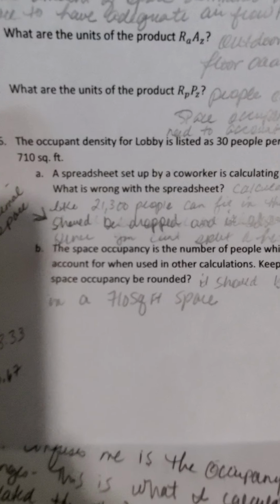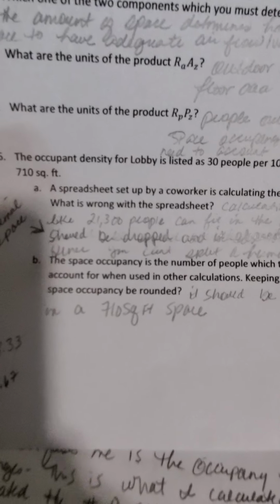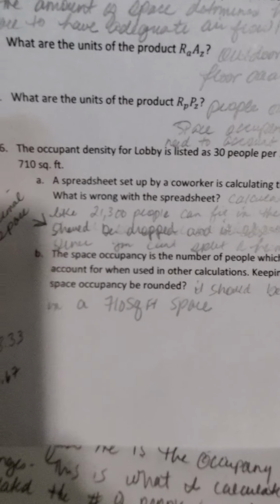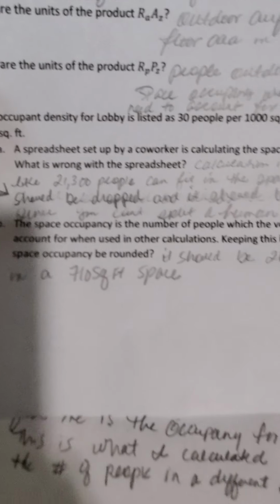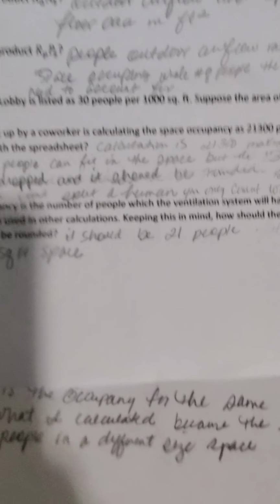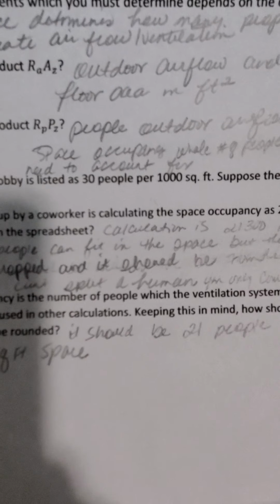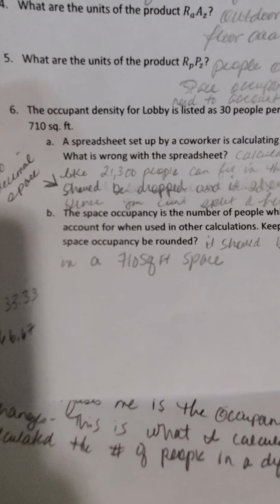So, removing the decimal points and rounding, because you cannot have half of a person, we determined that there are only 21 people that would be able to fit in a 710 square foot space, and that makes more sense. Since 30 people can fit in 1,000 square feet, then surely 21 people can fit in a 710 square foot space.